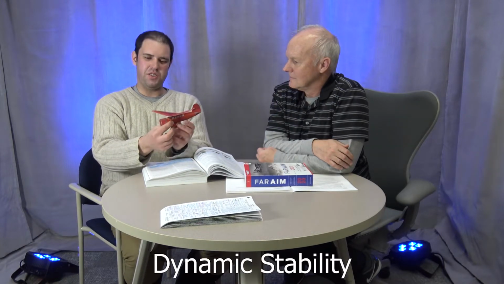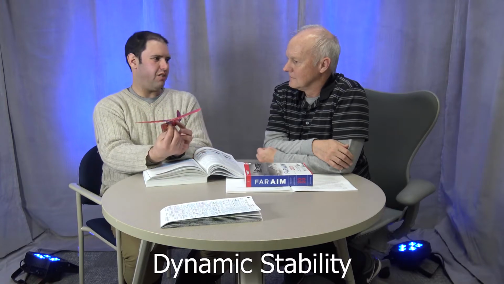And the other kind of stability is dynamic stability. So that's how much the airplane wants to come back to level after you've tipped it one way or the other.